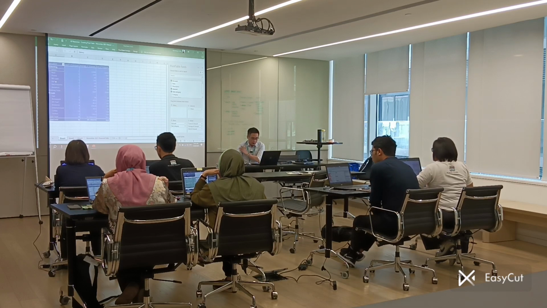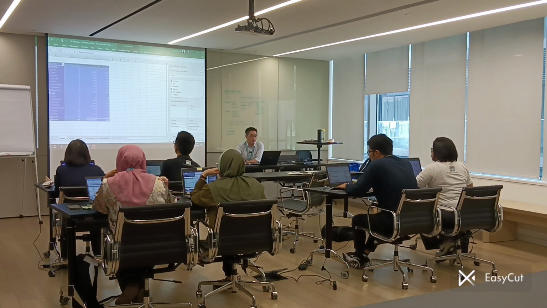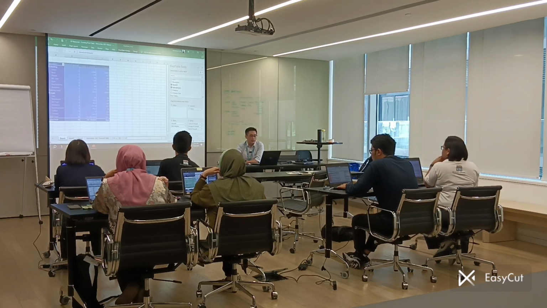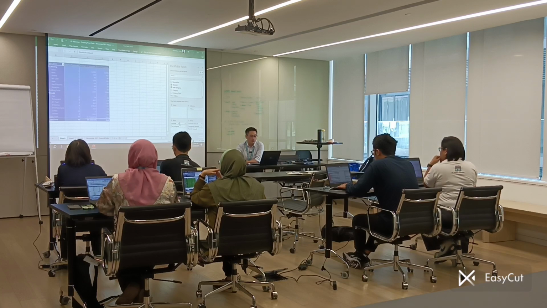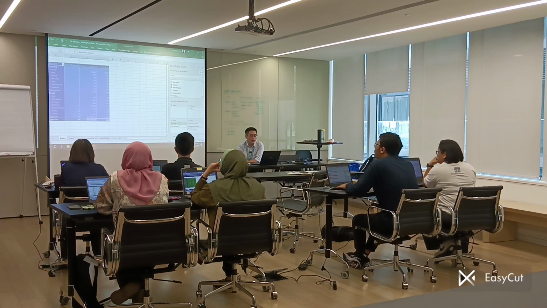Okay, so filtering and sorting also works for columns. Now here we don't have it because we actually did not put anything in the columns. So maybe let's put category here.